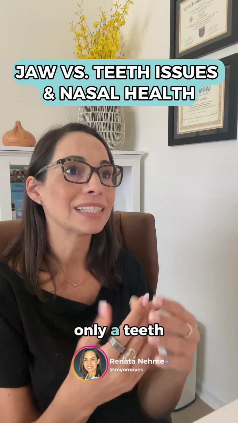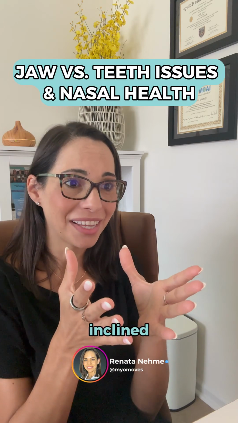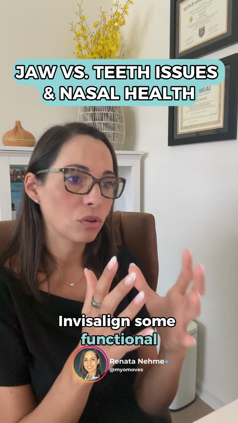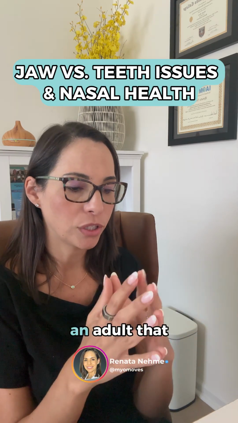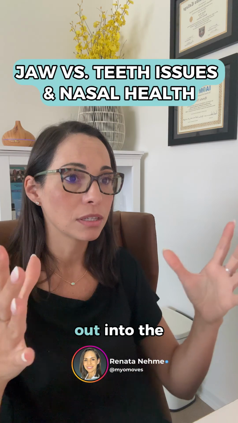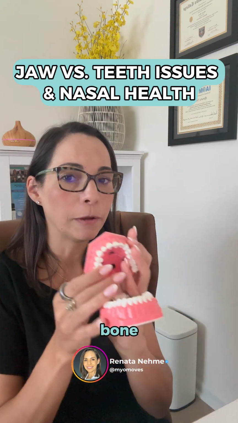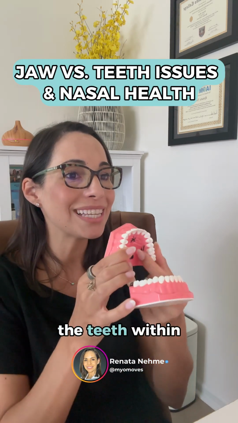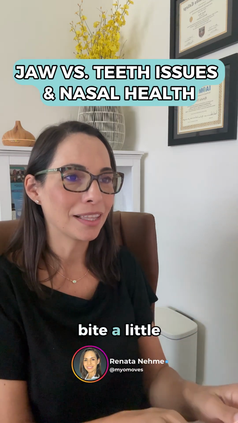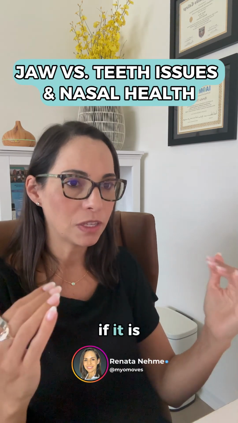Now, if it's only a teeth issue, meaning the jaws are big enough but the teeth are kind of inclined, then braces, Invisalign, or some functional appliances, this is for an adult that I'm talking about, can push the teeth out into the bone where they are housed. It's called the alveolar bone. We can move the teeth within this bone and make the bite a little bit wider, and move the teeth where they're supposed to be if it is not a jaw issue.